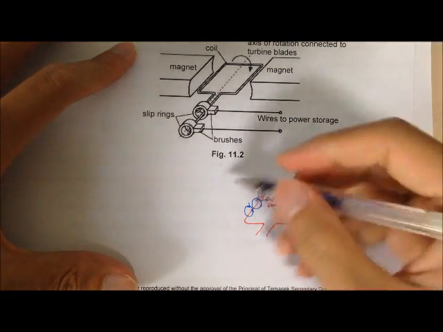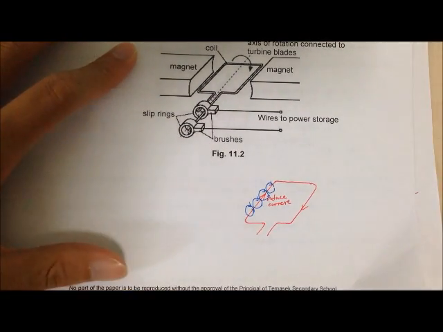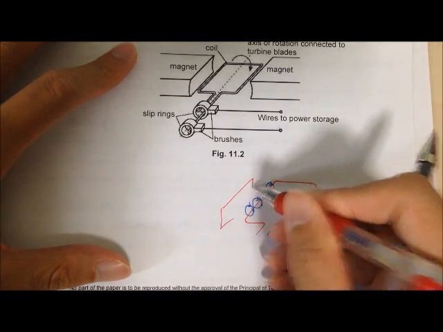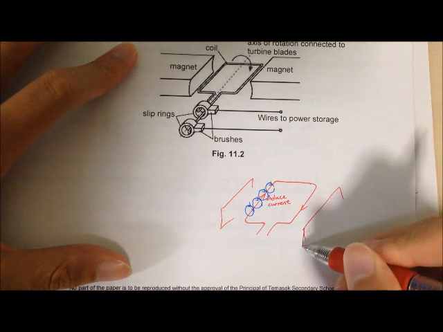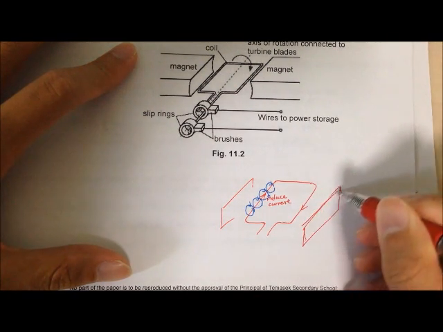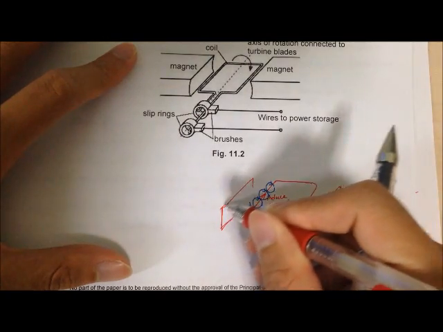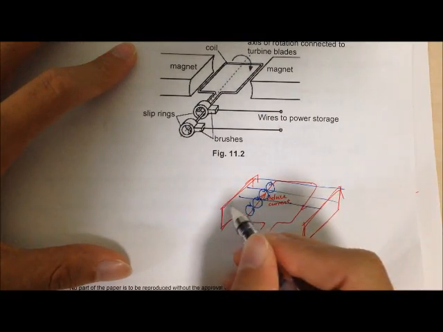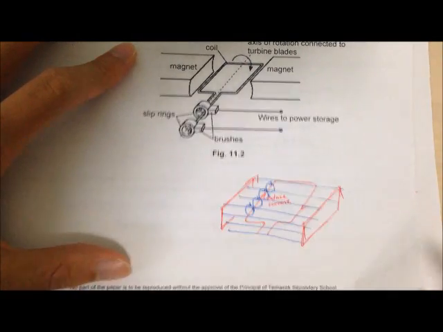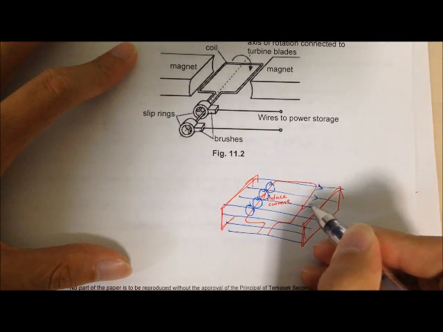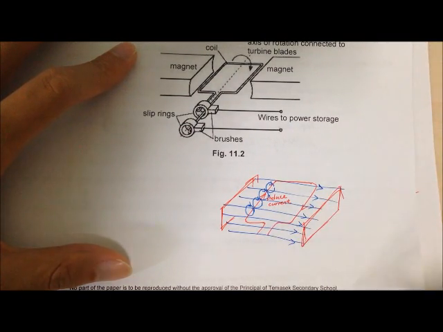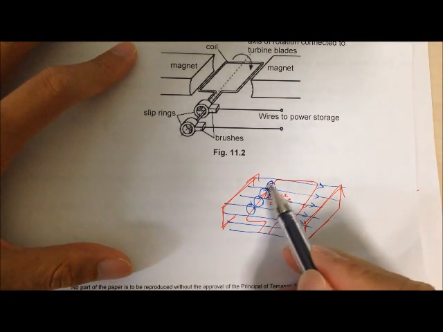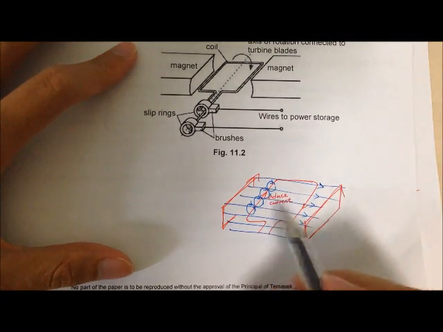Now this magnetic field will interact with the magnetic field from your permanent magnet, because down here you have your magnets. So the magnet will have its own magnetic field as well. So by Lenz's law the induced current will produce a magnetic field that will resist the movement.